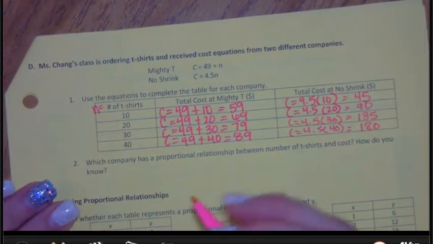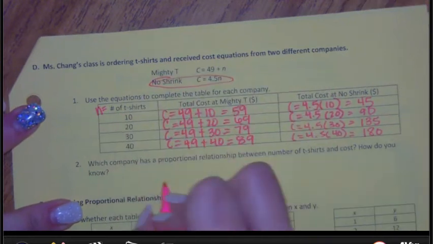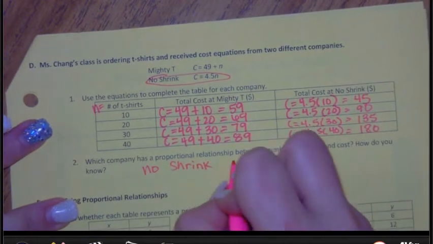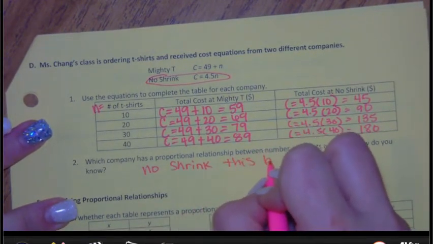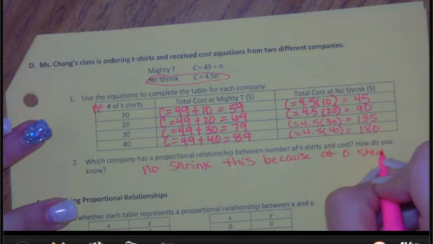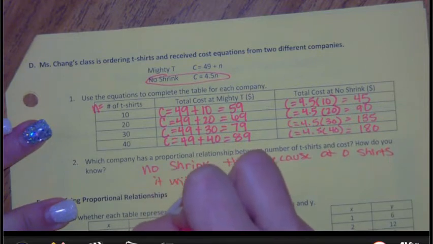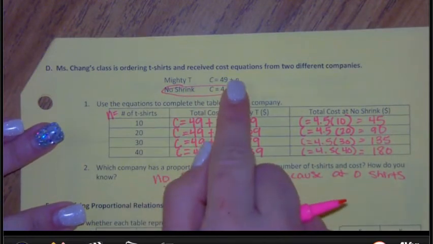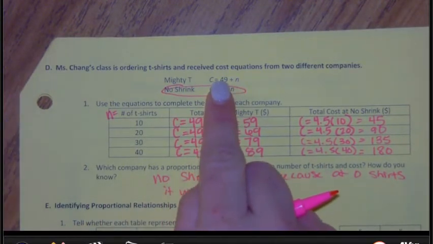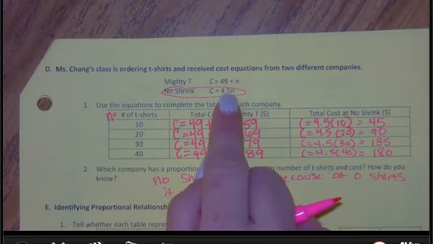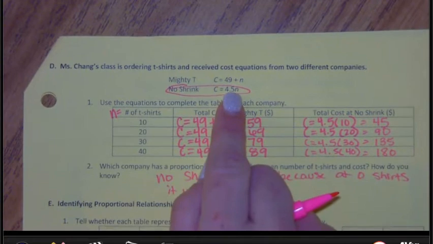Well, the one that I see that has a proportional relationship is No Shrink. Okay, No Shrink. And how do I know? This is because at 0 shirts, it will cost $0. Versus Mighty T, if I had 0 shirts, I still have $49. Which, if you think about going to a t-shirt company, they're going to charge you a startup fee and then a price per shirt. Whereas No Shrink just says, here's the price per shirt, doesn't matter.